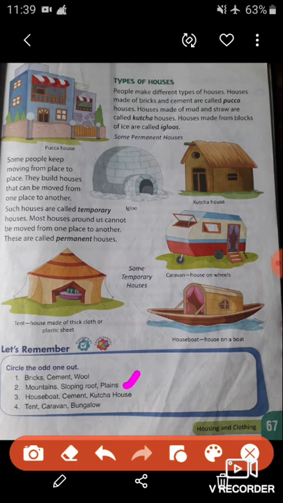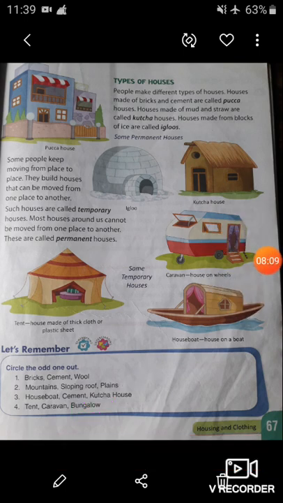Now the fourth: tent, karwa and bungalow. So students, which is the odd one out? Bungalow. You have to circle the word bungalow, because tent and karwa are examples of temporary houses, while bungalow is an example of a permanent house. So I hope you understood all this topic very clearly.